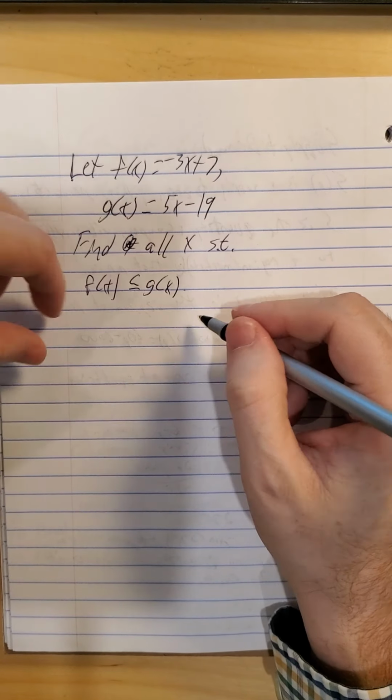So this is another one where we're simply using substitution and solving. Negative 3x plus 7 less than or equal to 5x minus 19. Subtract 5x on both sides, subtract 7 on both sides, and negative 8x is less than or equal to negative 26. We'll divide both sides by negative 8.